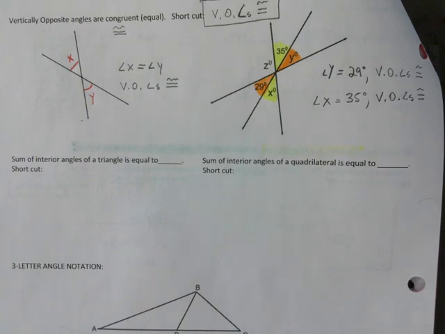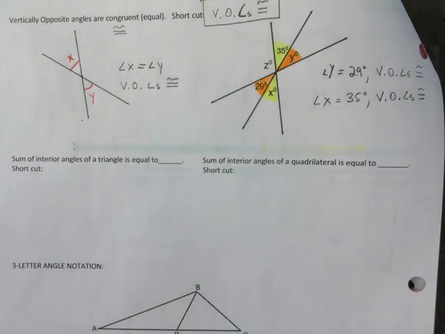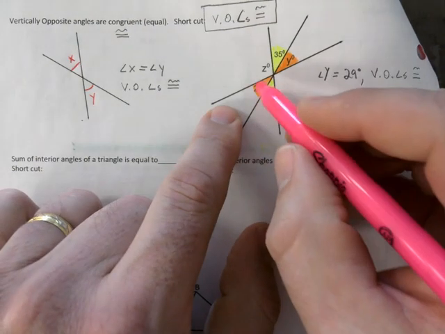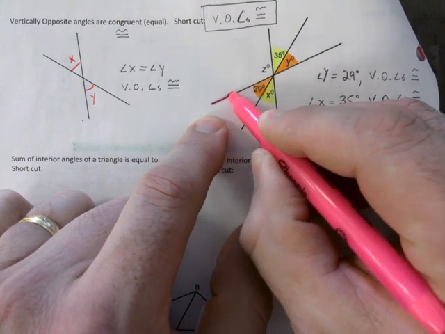How would we find Z? We just talked about it. Luca? 180. All right, so 180 shows up quite often. And he's talking about straight angles, right? So I'm going to just highlight this one here.